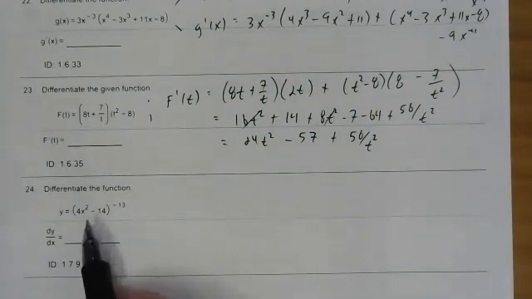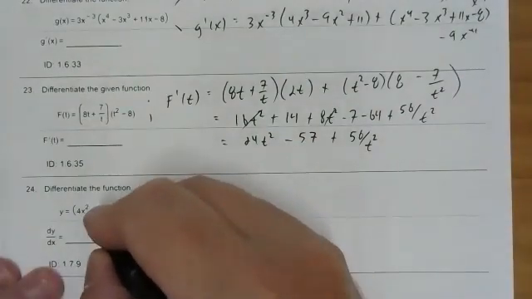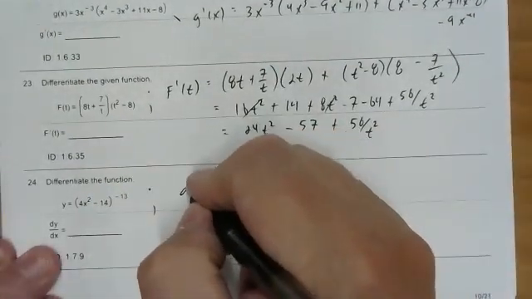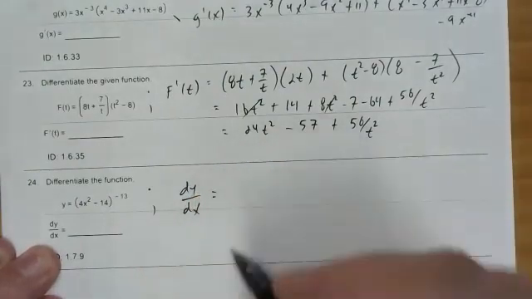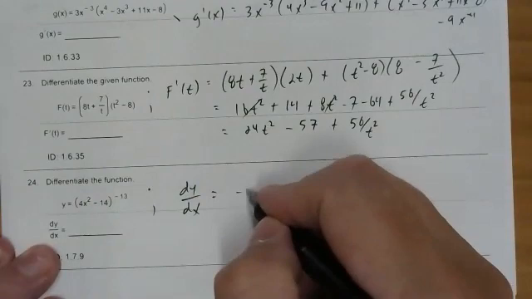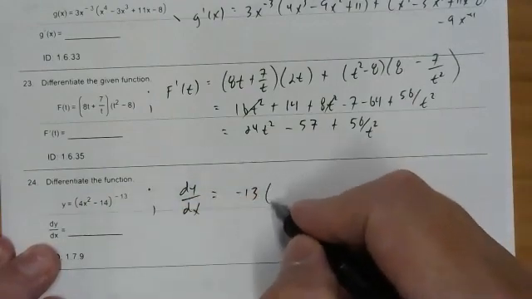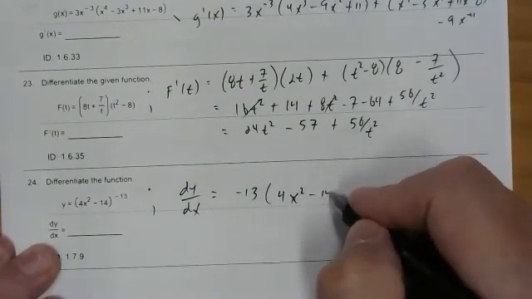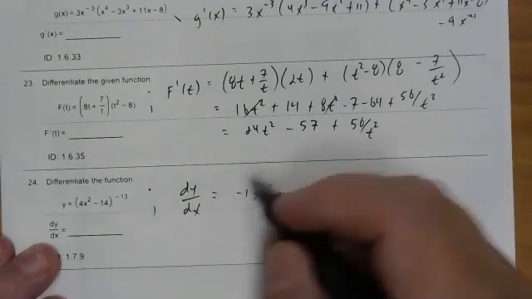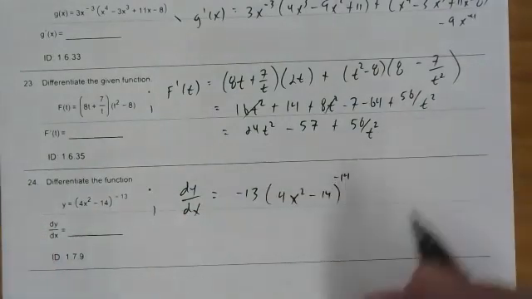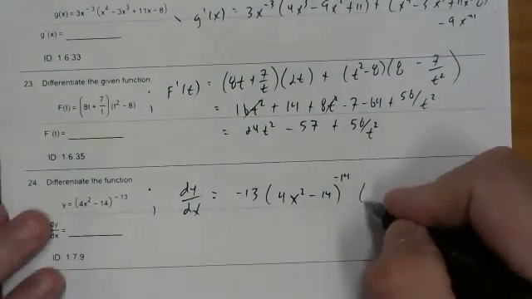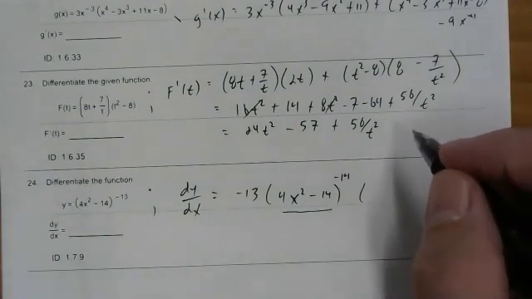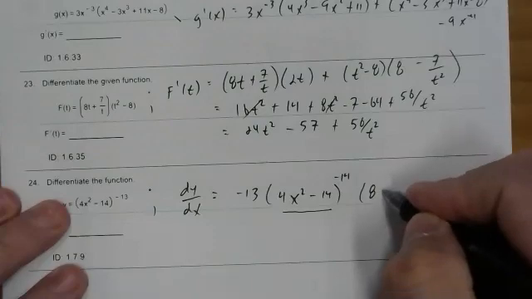This one, it's like a classic case of the chain rule, right? You've got parentheses, stuff inside parentheses, raised to an exponent. So if you want to take the derivative, the exponent comes down, you just copy what's inside the parentheses. And then you subtract 1 from the exponent. And then don't forget that you have to multiply by the derivative of what's inside the parentheses. In this case, it's just 8x.